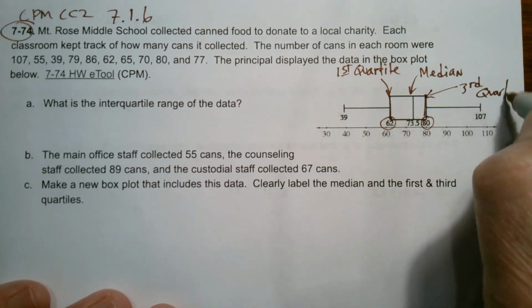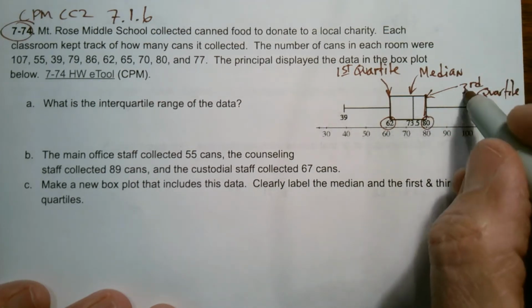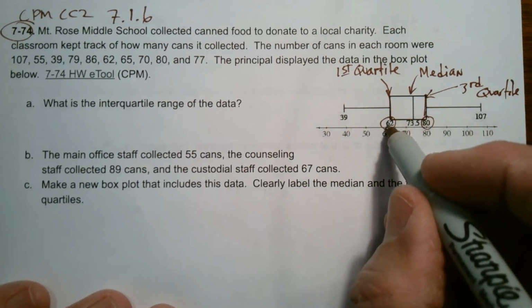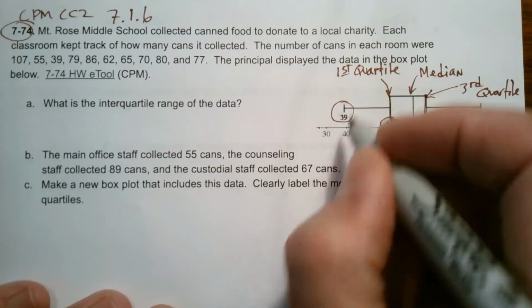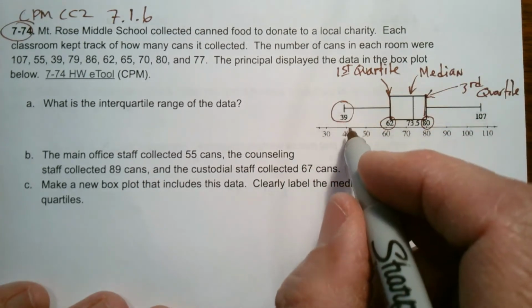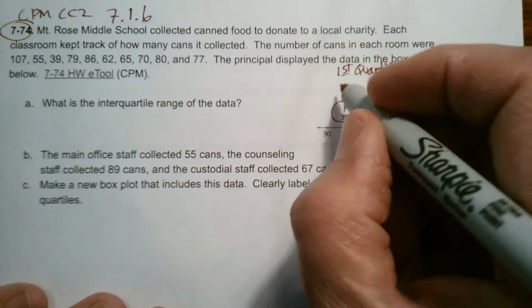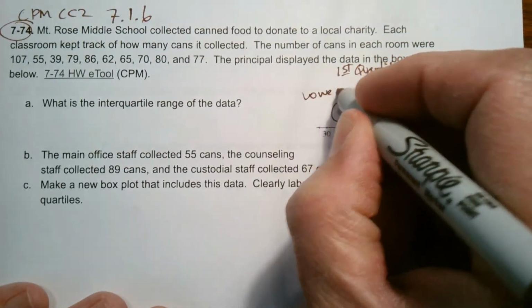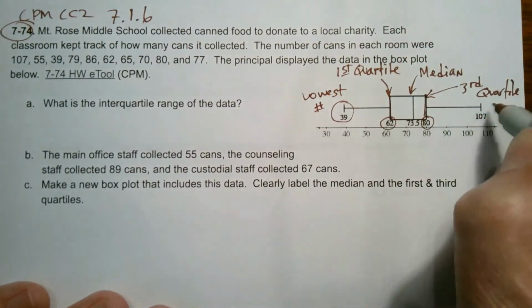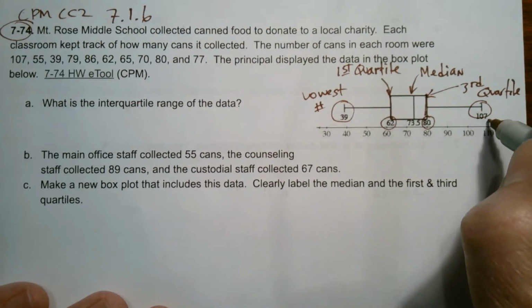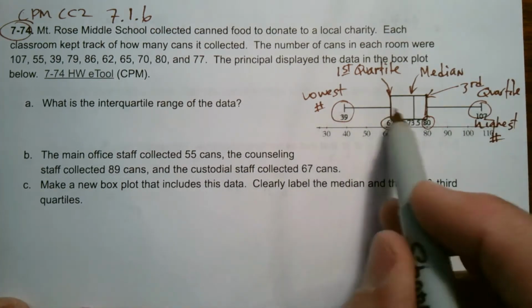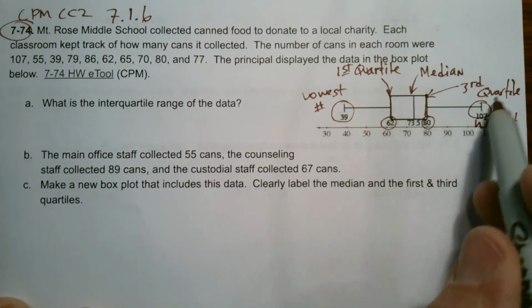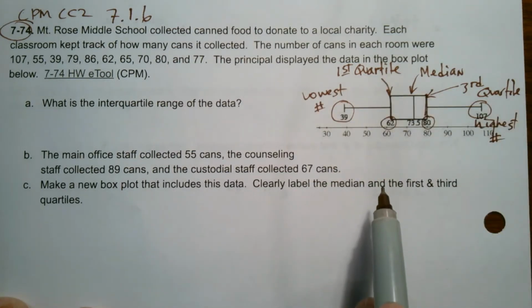That's the middle of the top half of the data, and the first quartile is the middle of the bottom half. Then this first number is your smallest, lowest number, and that number is always your highest, largest number. So those are the five important pieces of data in interpreting a box plot.